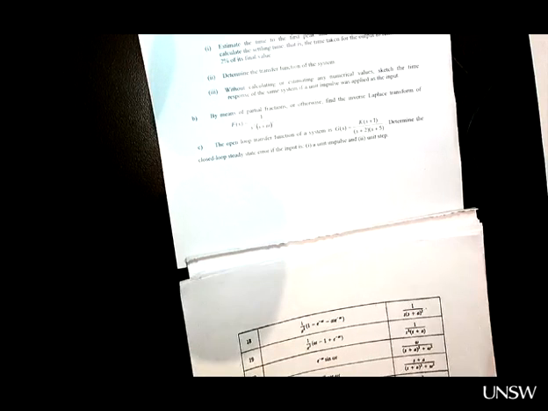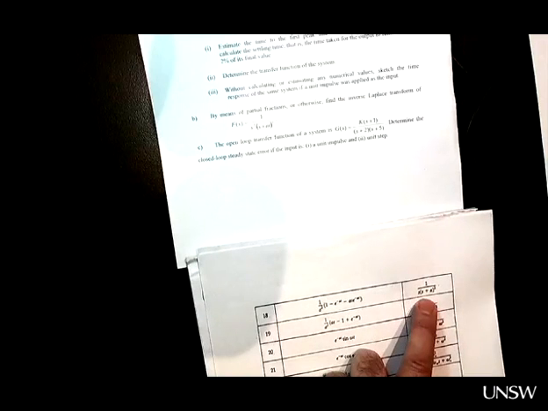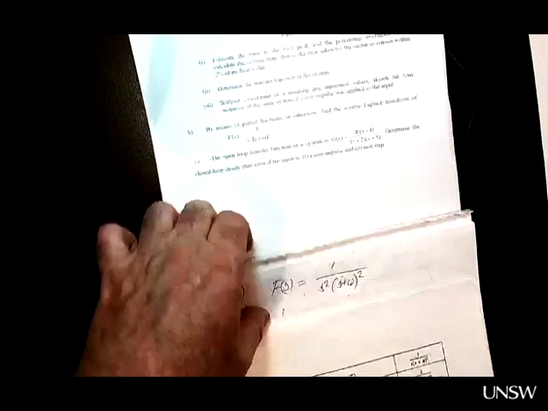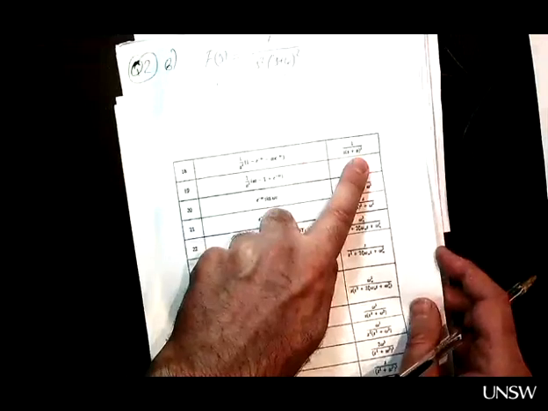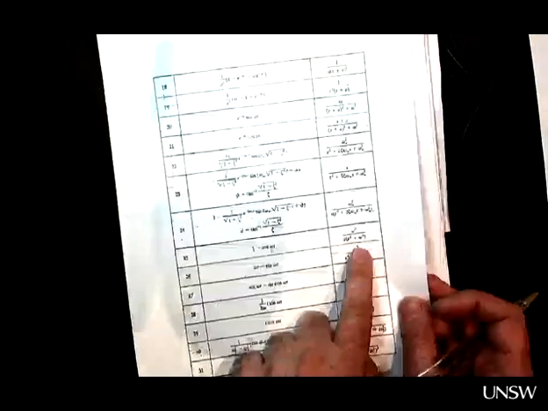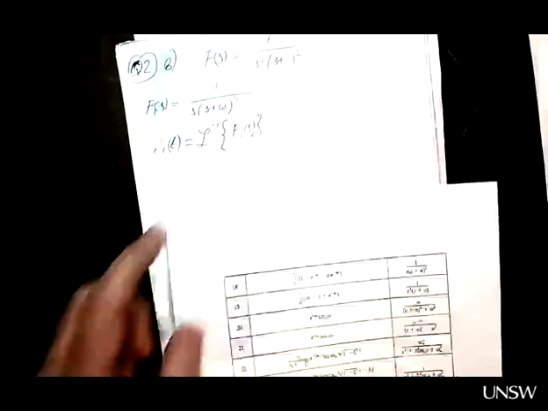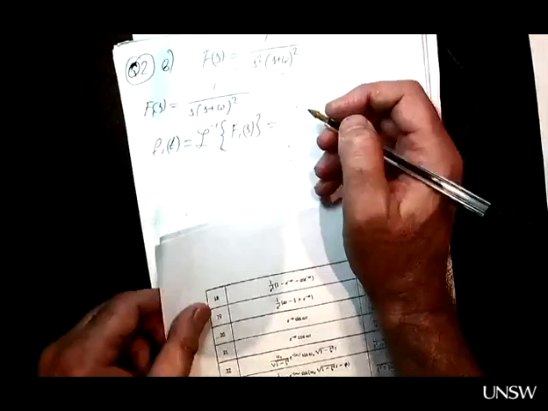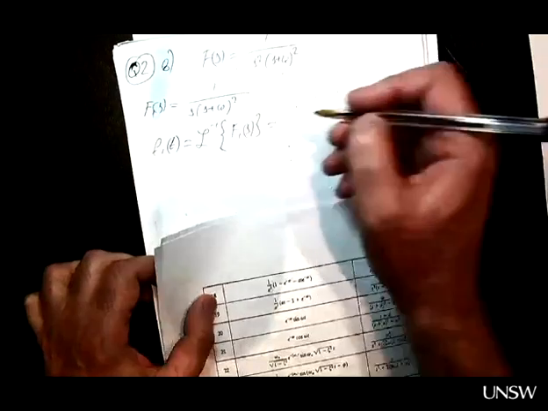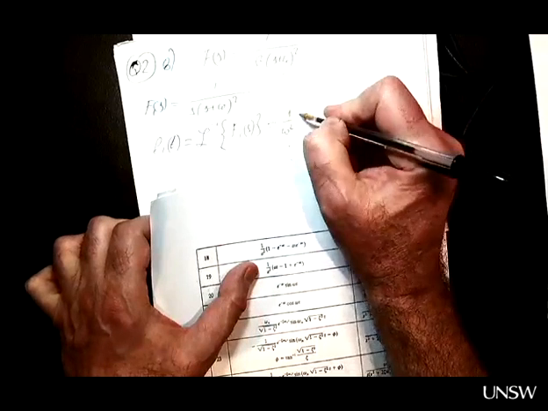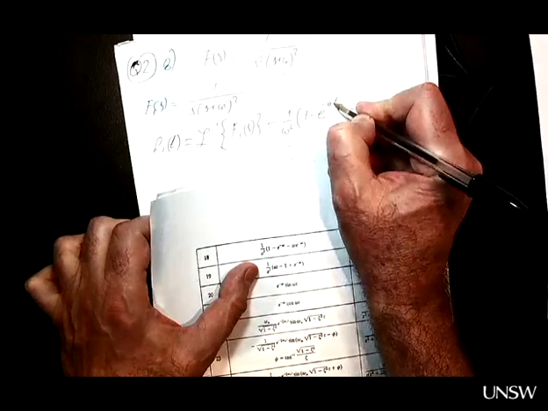Okay, here it is, case 18, s times (s plus a) squared. Don't be misled by omega. Omega is a. So don't go down here looking for s squared plus omega squared. This would be wrong. It's s plus omega squared. So you find this to be equal to 1 over a squared, or in our case omega squared, brackets 1 minus e to the minus at minus at e to the minus at.